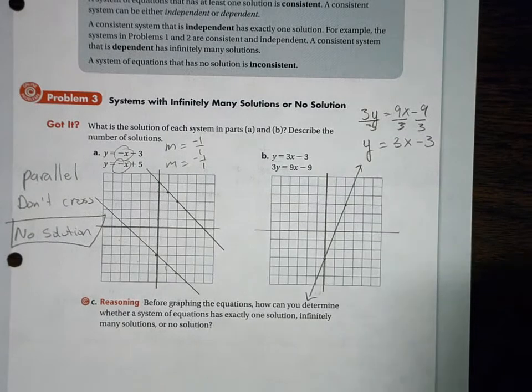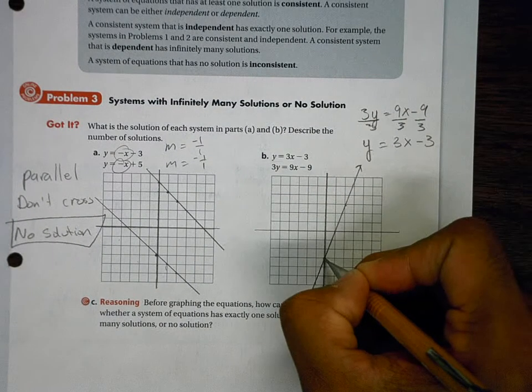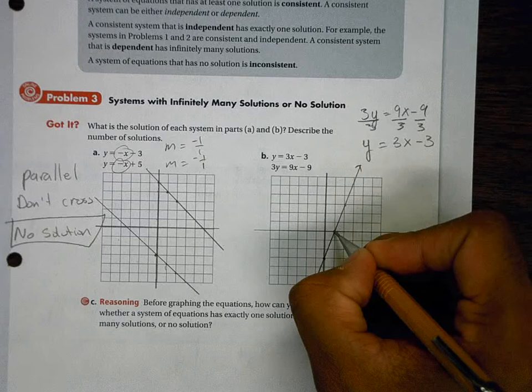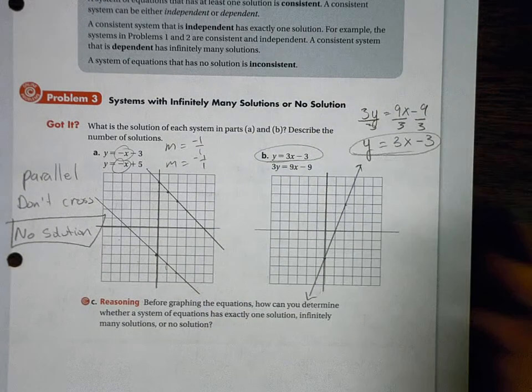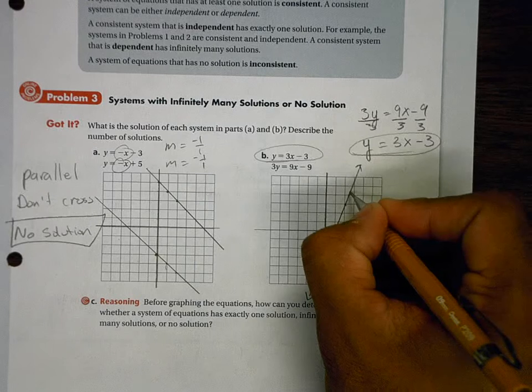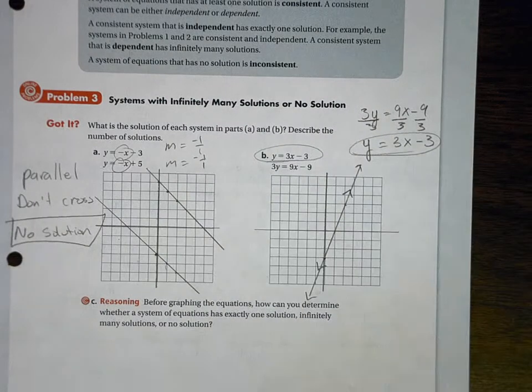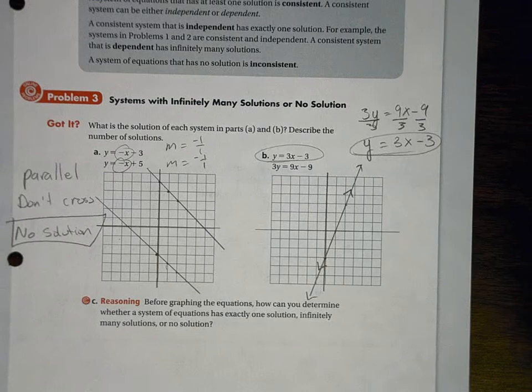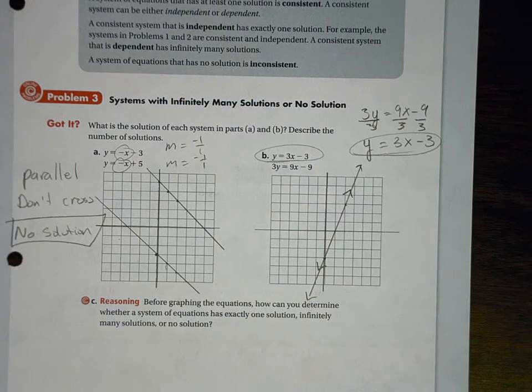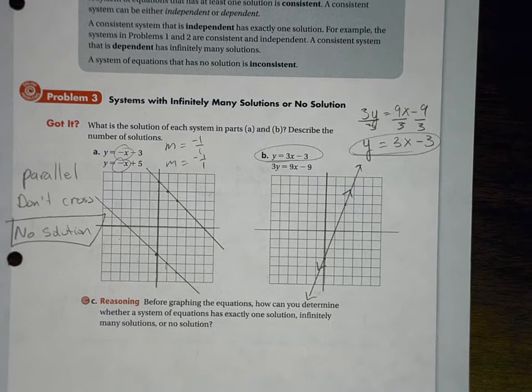If I start to graph this one, I get negative 3, up 3 over 1, up 3 over 1. And you might have realized here, it's actually the exact same equation. So I'm putting a different set of arrows to show one line on top of the other. So I actually just graphed the exact same line twice.